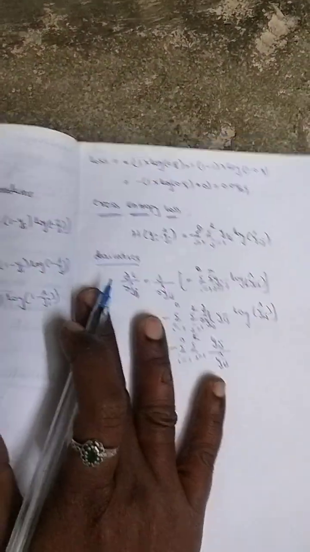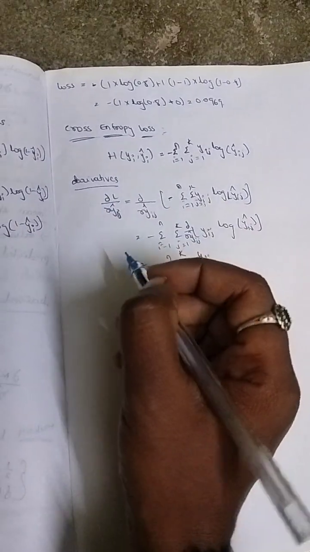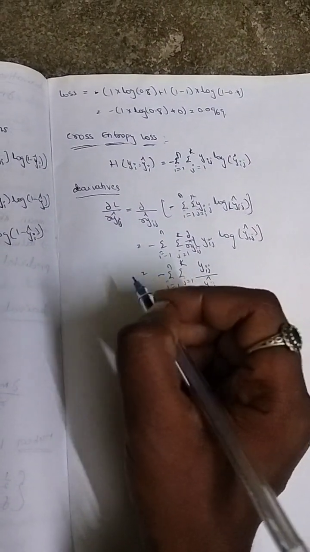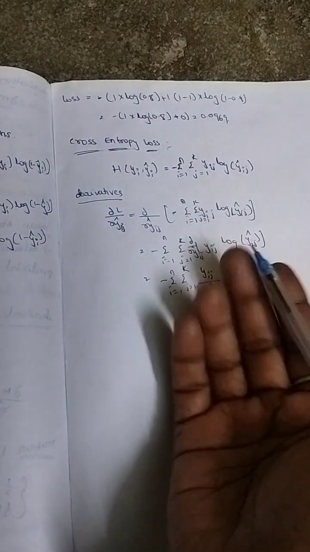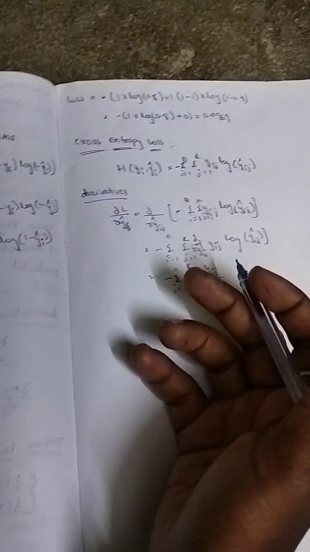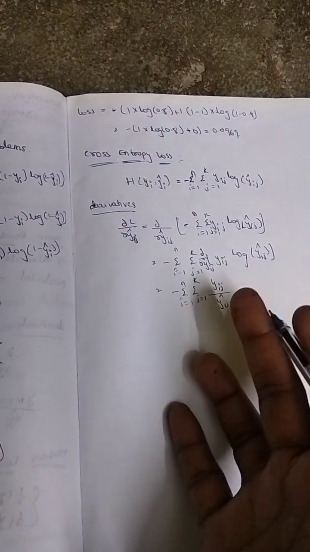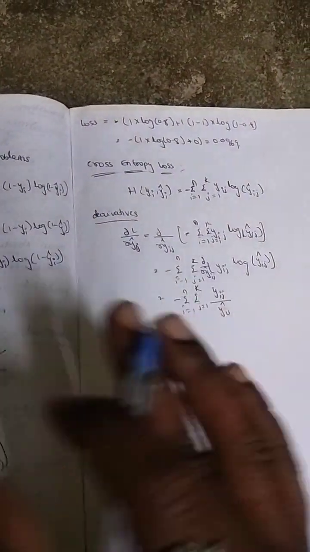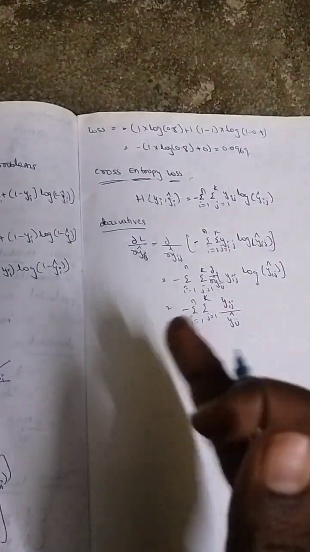The advantages of binary cross entropy loss are that it is suitable for binary classification and differentiable, making it useful for gradient based optimization. The disadvantage is that it can be sensitive to imbalanced data sets. This is all about the binary cross entropy loss.